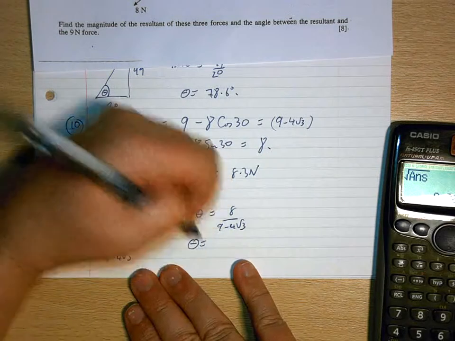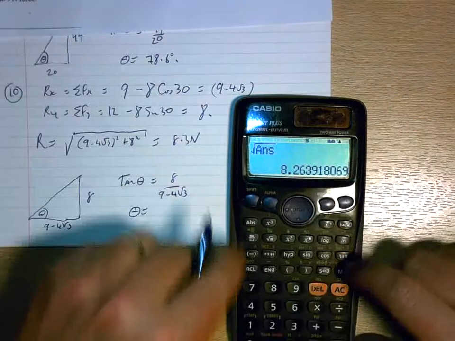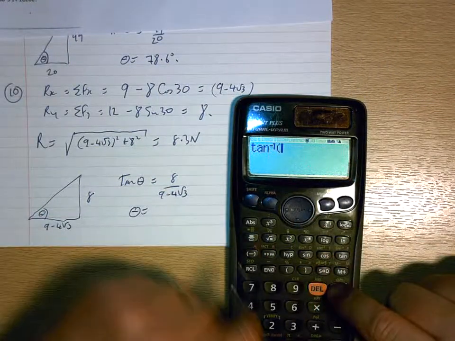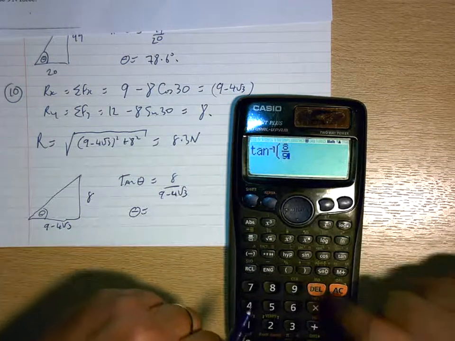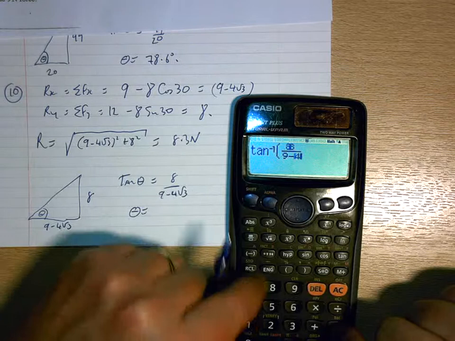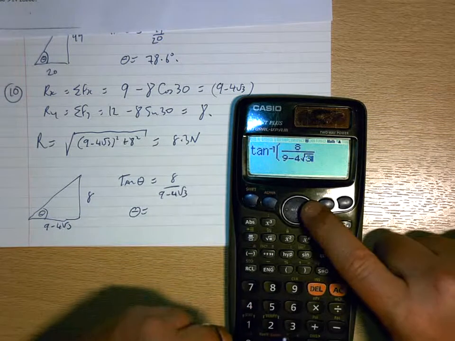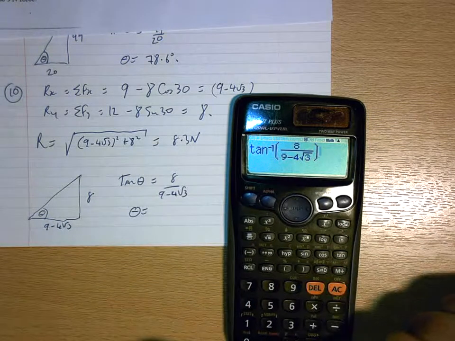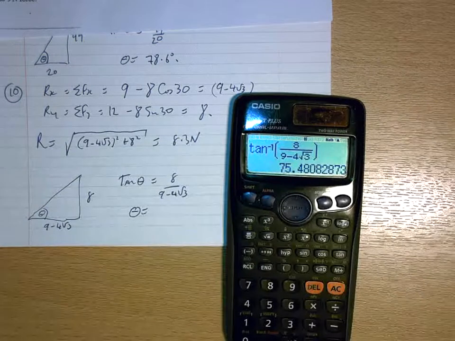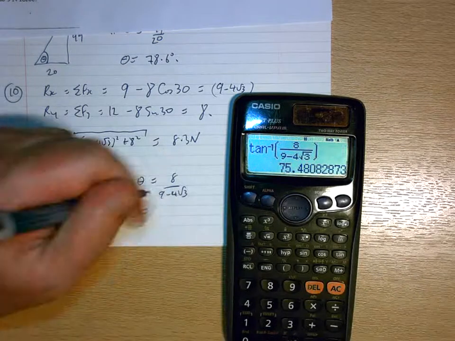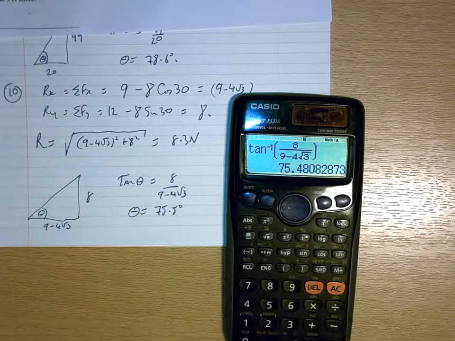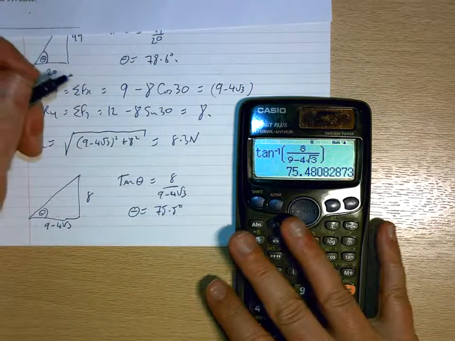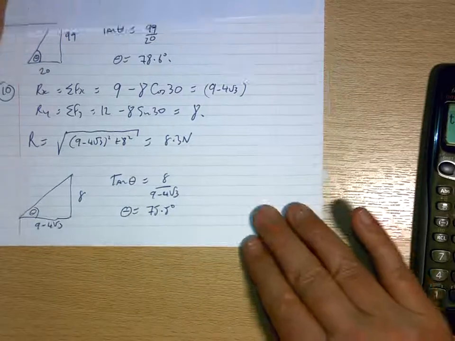So theta equals shift tan of the fraction 8 on top, 9 minus 4 root 3, equals 75.5 degrees above the horizontal. And that's it. That's them all done.